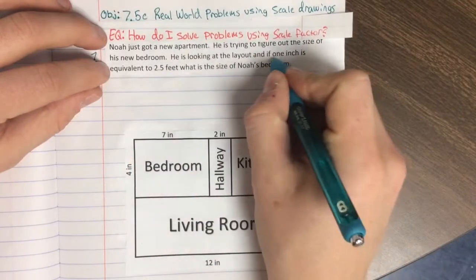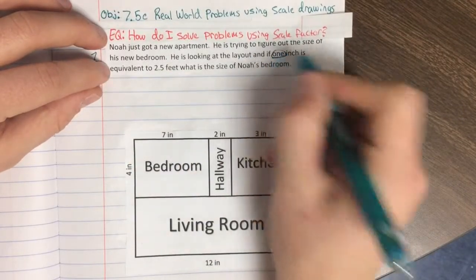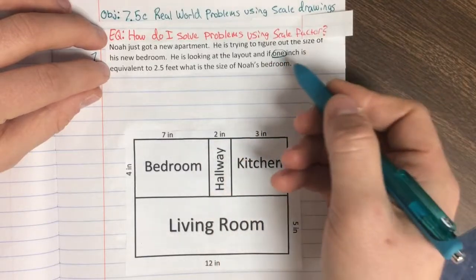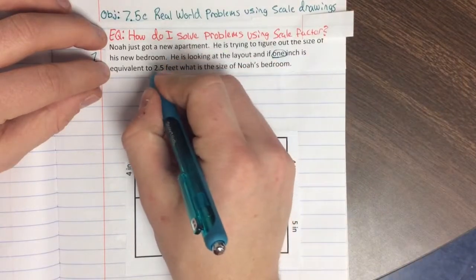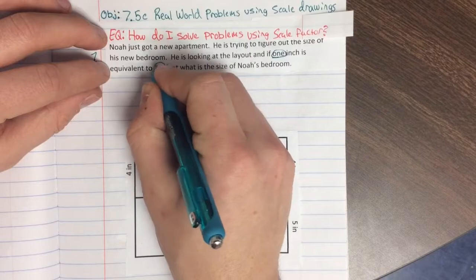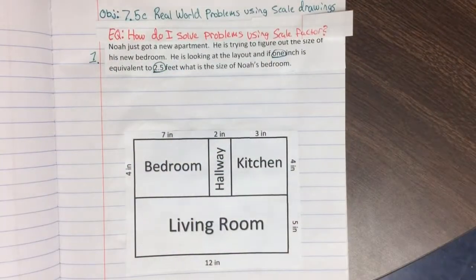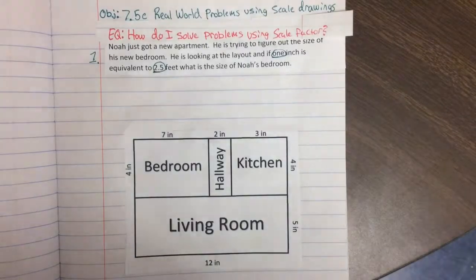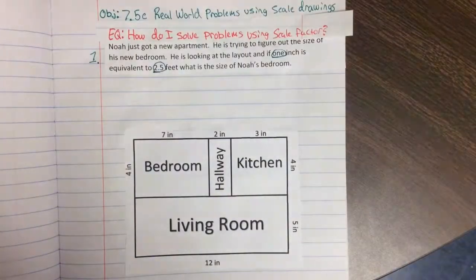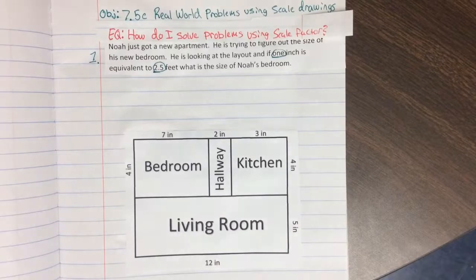So 1, although it's not the number 1, it is spelled out. So you got to look out for that sometimes, okay? So 1 inch is equivalent to 2.5 feet. So make sure you circle those. And then the U is underline the question. Okay, so underline the question. So the question is asking us, what is the size of his bedroom?